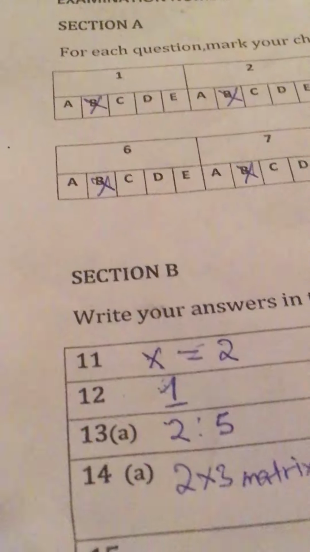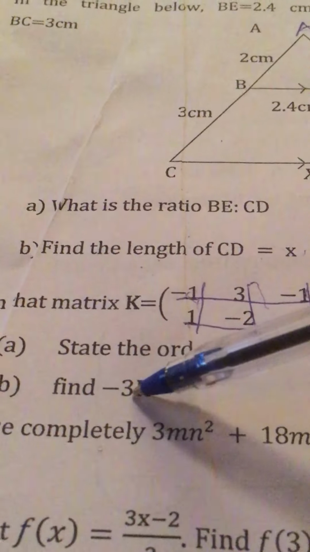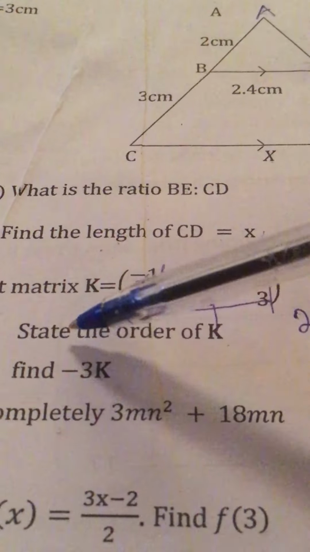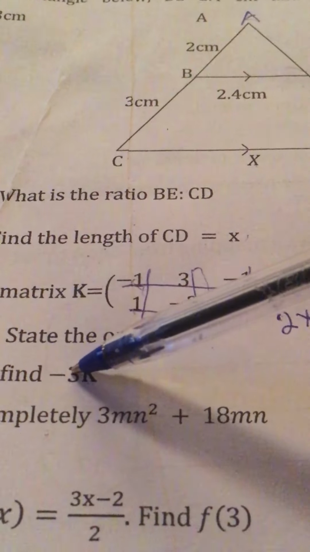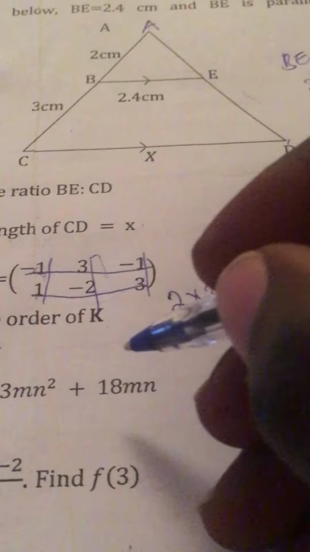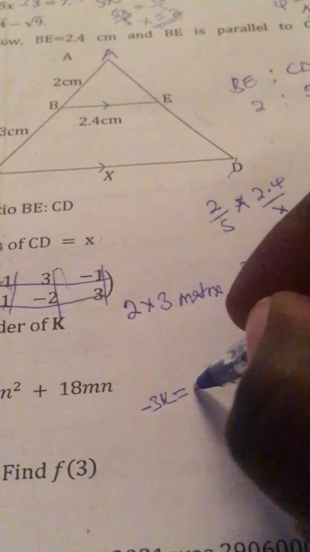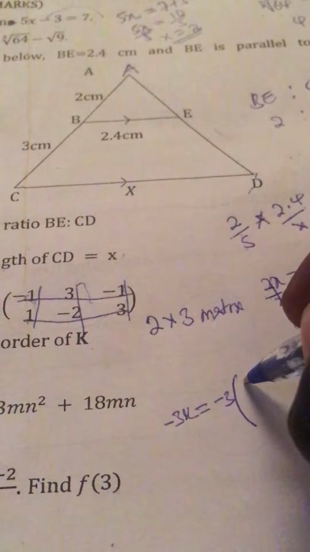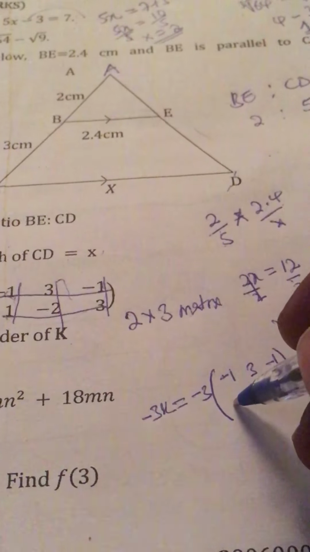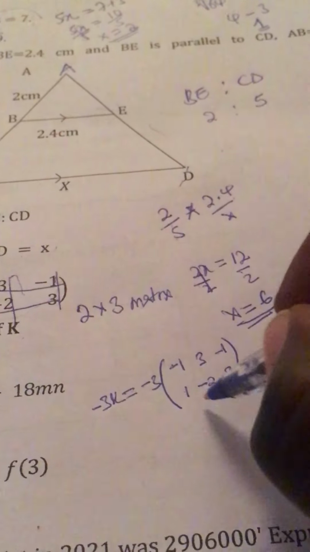as my answer. Now, let me do B on question number 14, where they said find negative 3K. This is a scalar multiplication, which simply means that you need to multiply the number outside by all the elements in this particular matrix. So let me just do it from here. You say negative 3K is equal to negative 3 open bracket, you write the matrix negative 1, 3, negative 1, close bracket, and then you write the other row here, which is 1, negative 2, 3. Then this negative 3 must multiply everything inside.